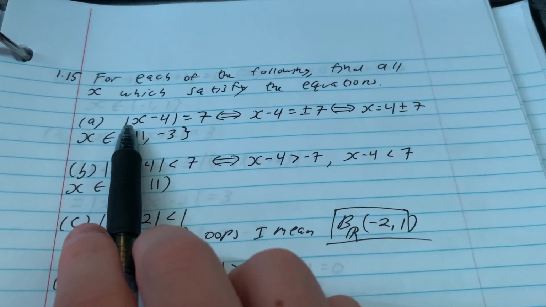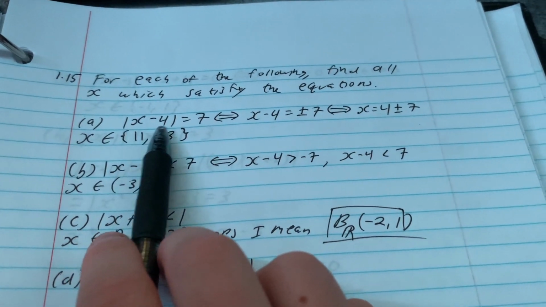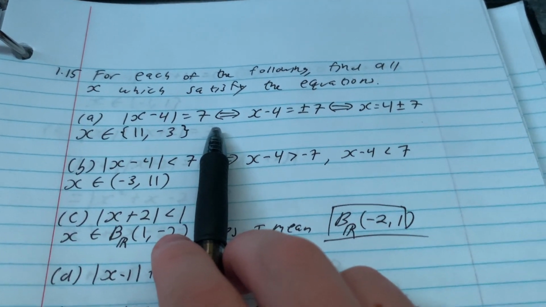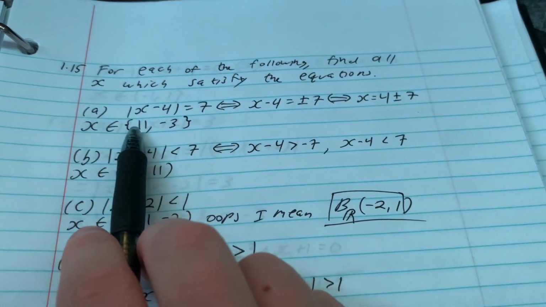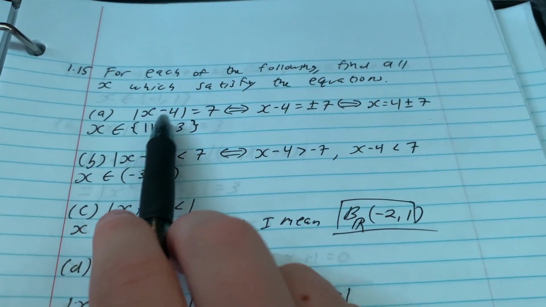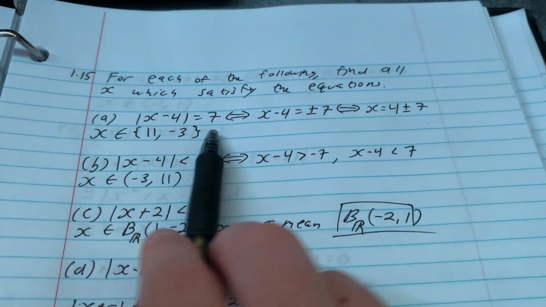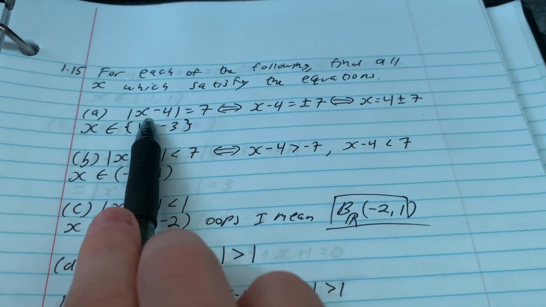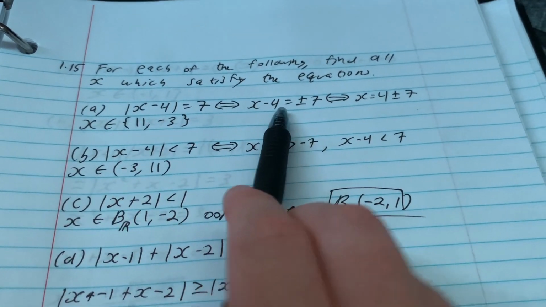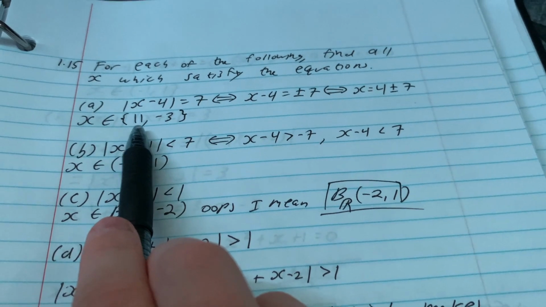So I'm given some kind of absolute value equation, and I'm supposed to find all the values that fulfill it. If the absolute value of x minus 4 is equal to 7, that means this is either positive or negative 7. The x values that work for that are 11 and -3.